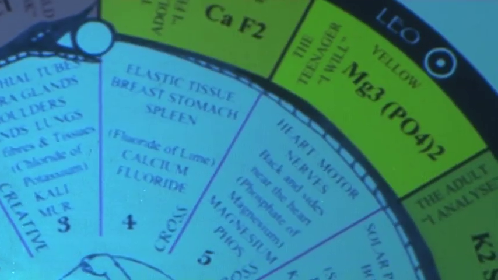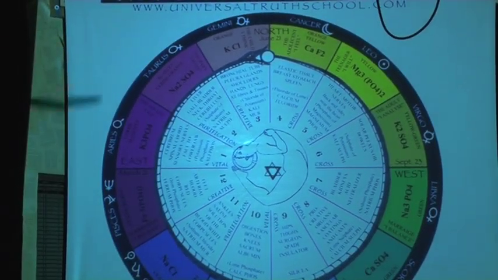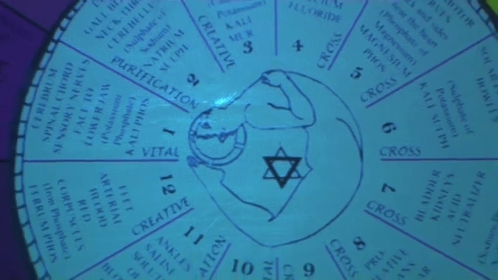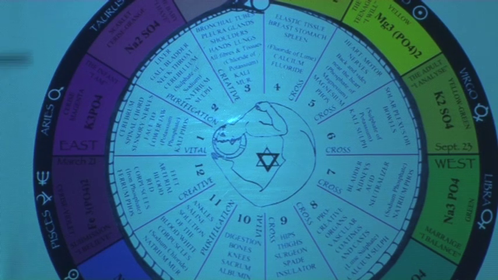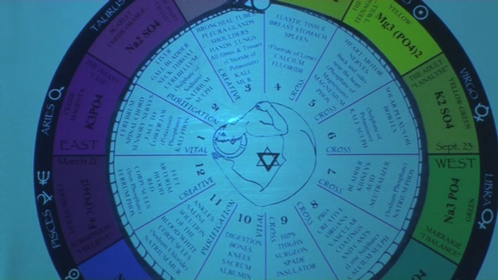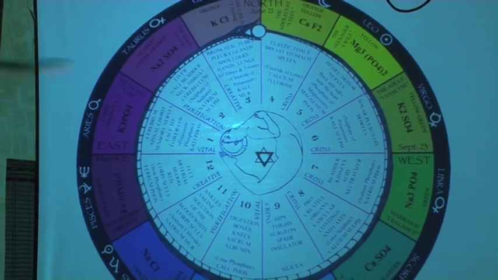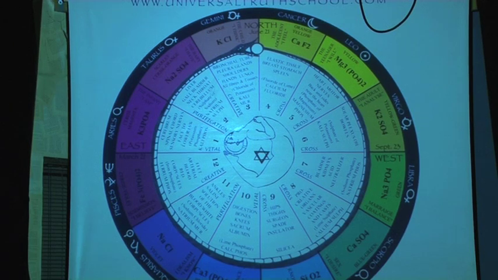Let's proceed. Here we see again Adam Cadmon inside the circle with his 12 cell salts, and we have 12 systems in the body. Each sign rules a system. For instance, Capricorn rules the knees and the skeletal system. That's the most solid system. That's the structure. And hence Capricorn is an earth sign. Earth is all things solid. Water is all things liquid. Air is all things gas. And fire is all things radiant in the universe. And they are the 4 rivers in the Garden of Eden.